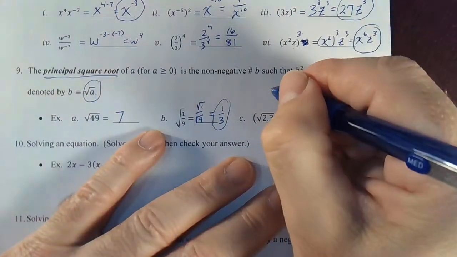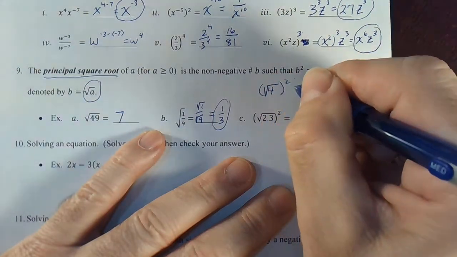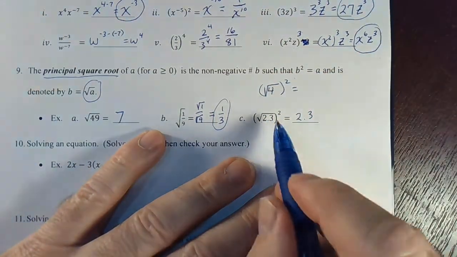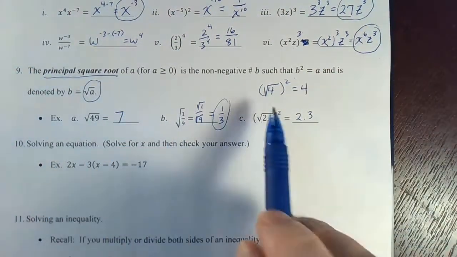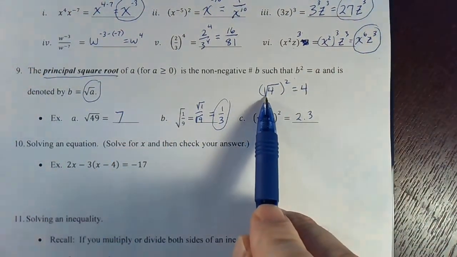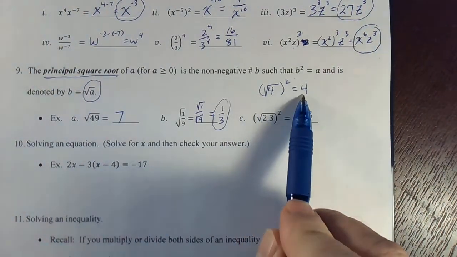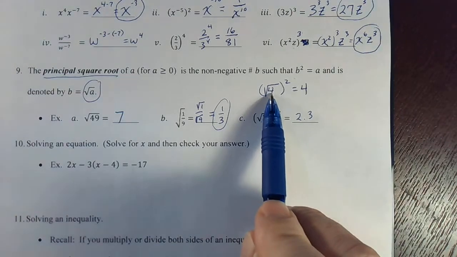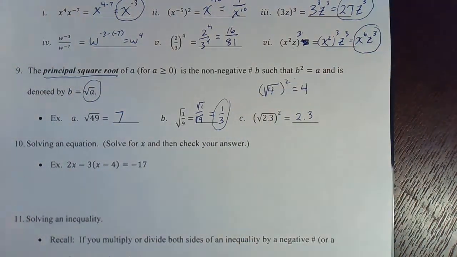And maybe this would be easier to see as an example. I should get 4 right here. Because I'm taking the square root of it, the principal square root, which is 2. 2 squared is 4. So when you have a radical of a number and then square it, the squaring and the radical kind of cancel each other out.